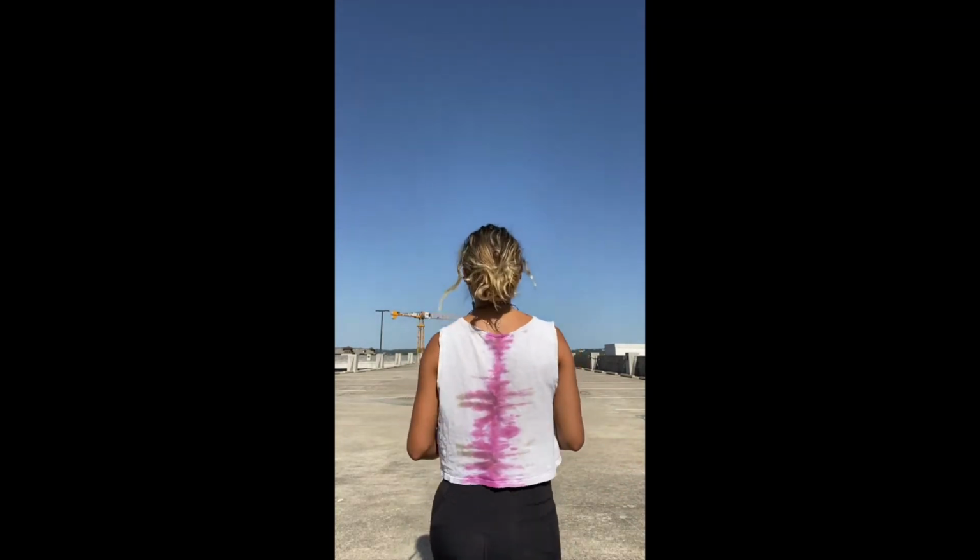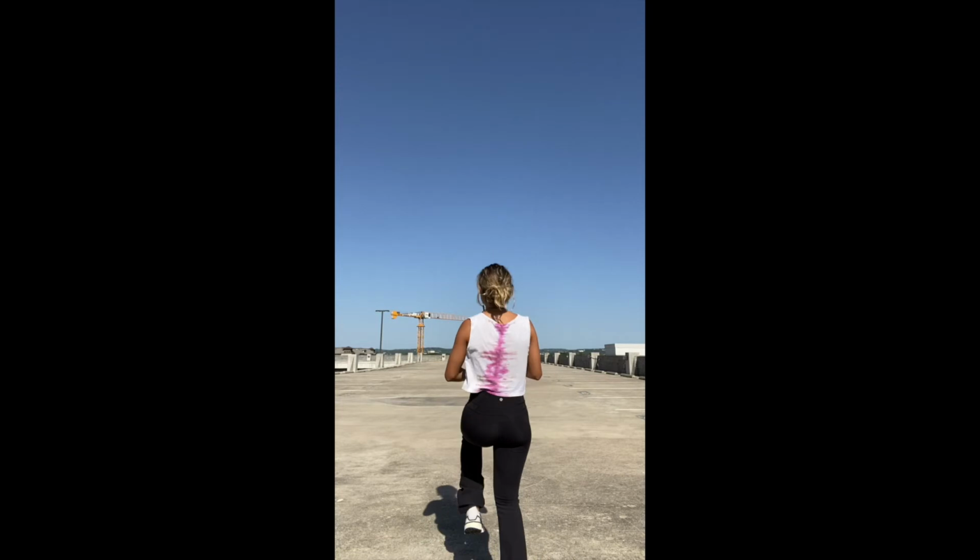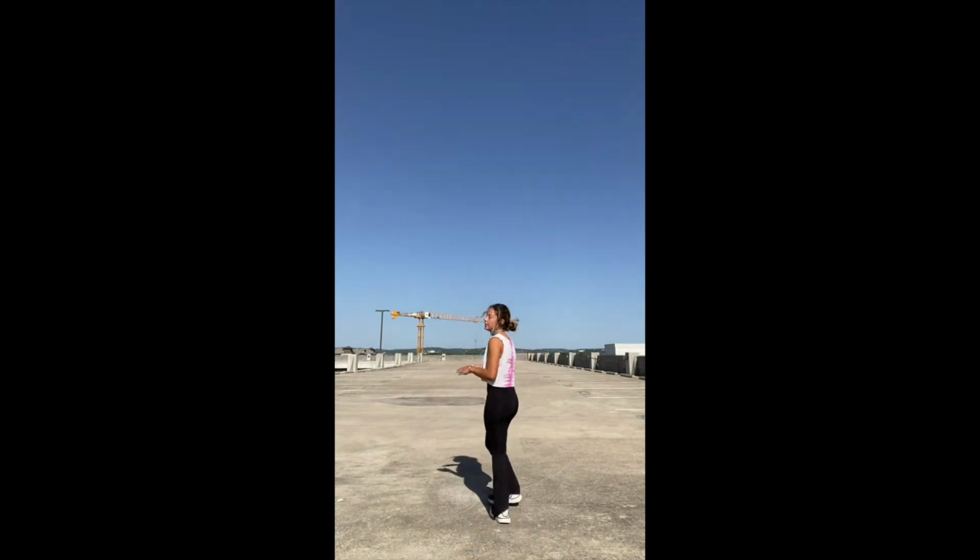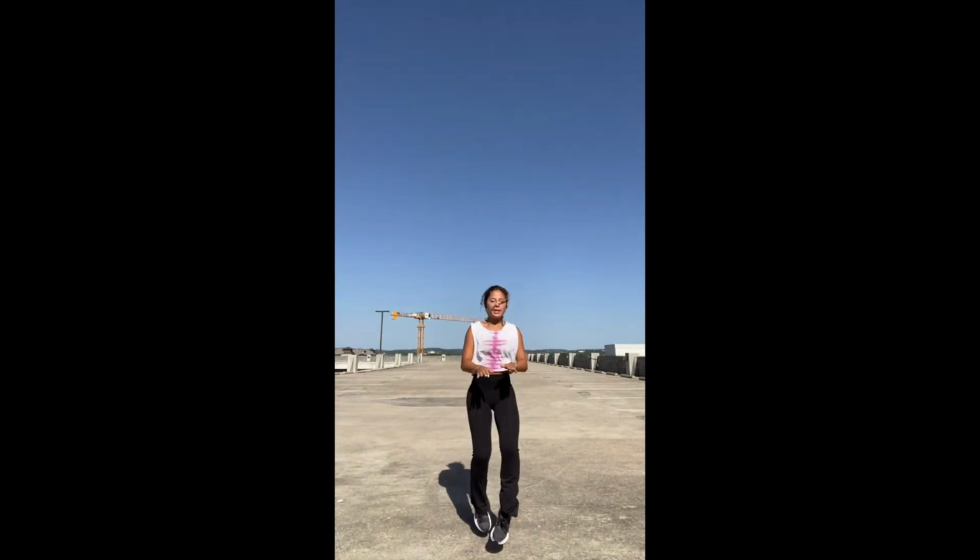Just like that. When you get here, you can turn around, do it backwards. Just going to do this a few times to get our heart beating. Get those quad muscles nice and warm. So once you do that, we'll do that one more time.